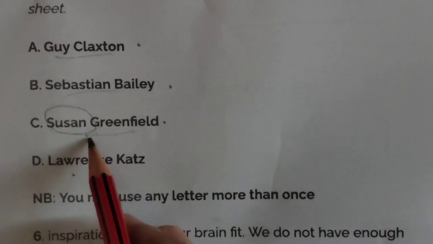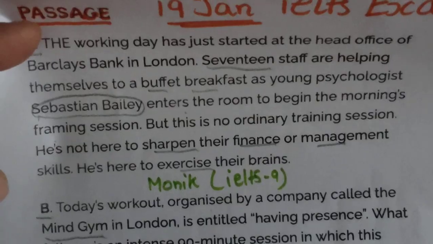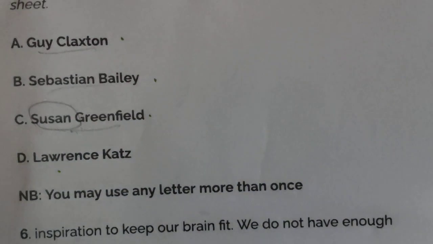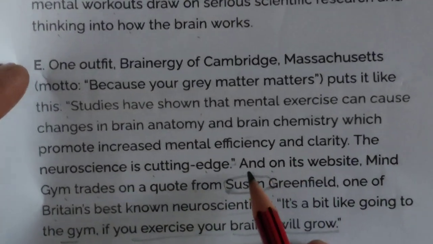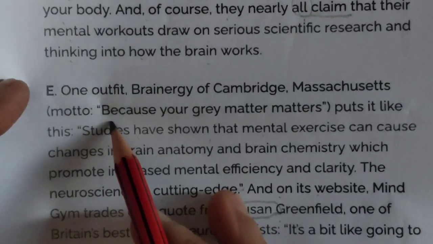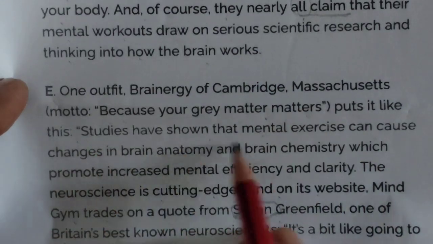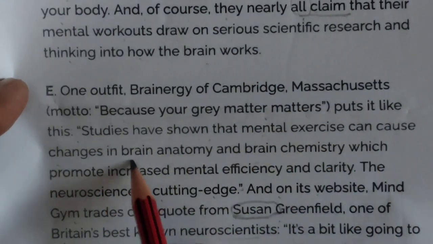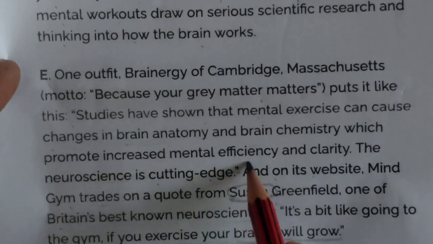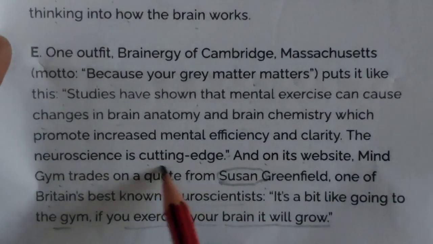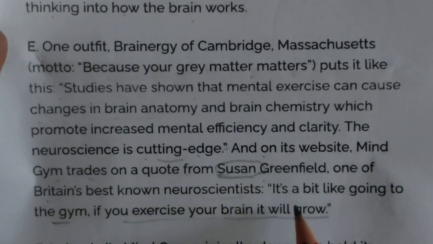We came across this person's name, Suzanne. In which paragraph have we read? Yes, in paragraph E we have read what she is saying. Let's read this paragraph thoroughly. Inverted commas, because your gray matters. Put it like: studies have shown that mental exercise can cause changes in brain anatomy and brain chemistry, which promote increased mental efficiency and clarity. The science is cutting edge. Okay, and on the website Mind Gym trades on a quote from one of the brain.